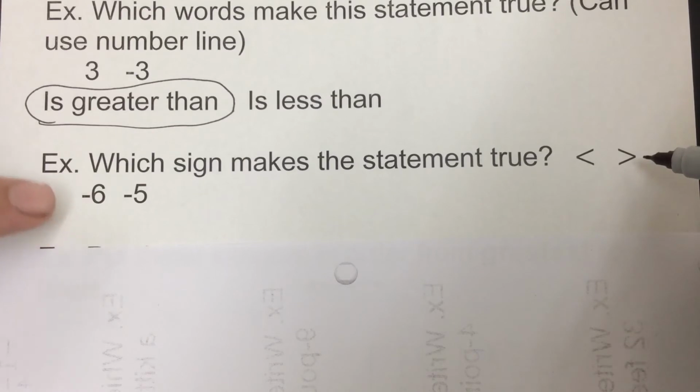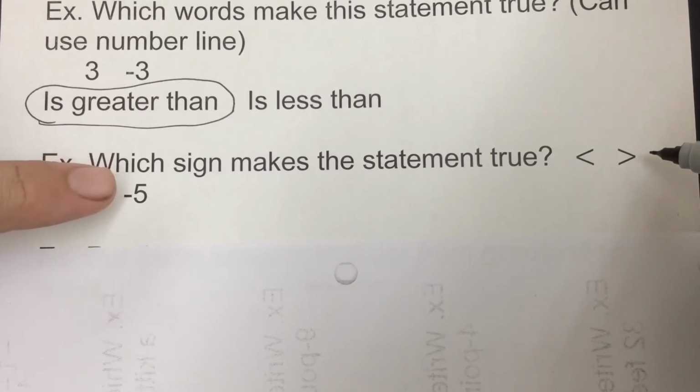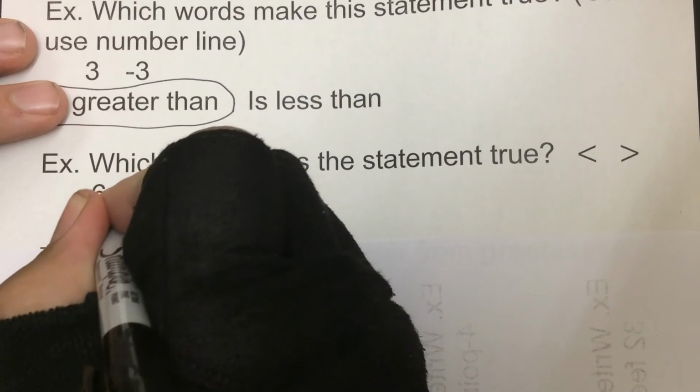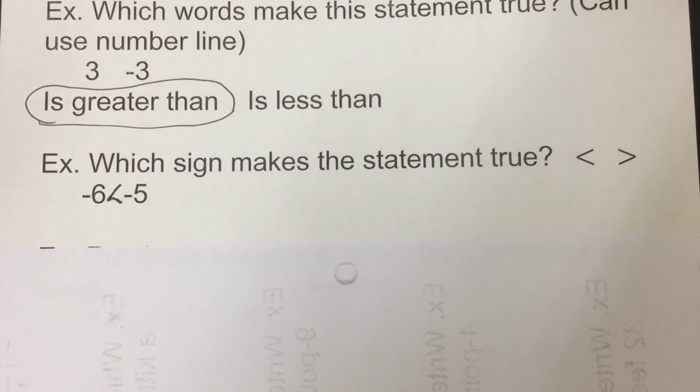So is -6 bigger than -5? Or is -6 less than -5? Well, again, even though 6 is bigger than 5, with the negative it's going the other way. As we go to the left, we get smaller, so -6 is smaller than -5. So we're going to use the less than symbol. Again, think, it's going to point to the smaller one.